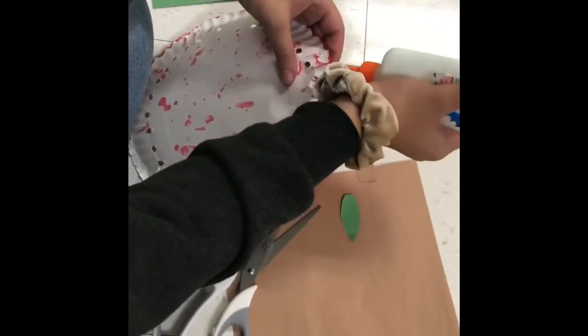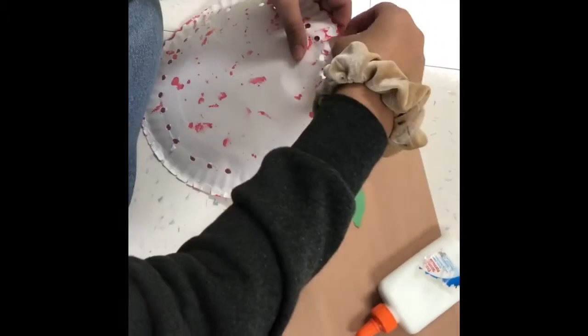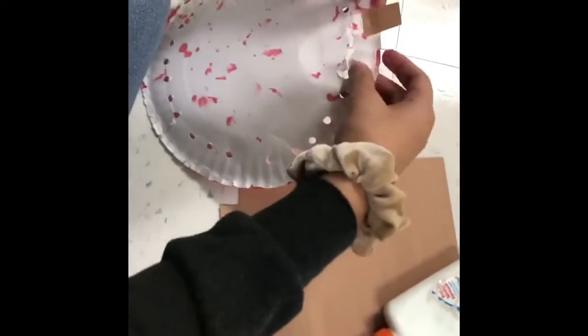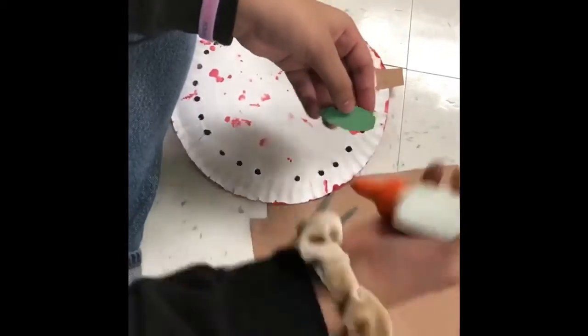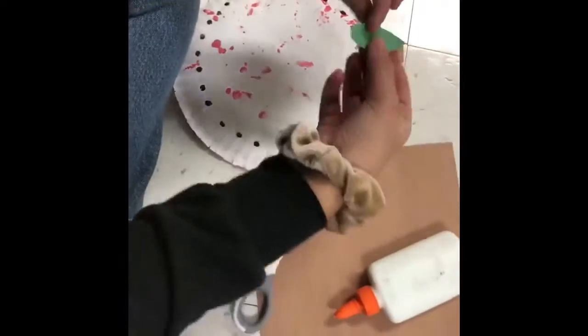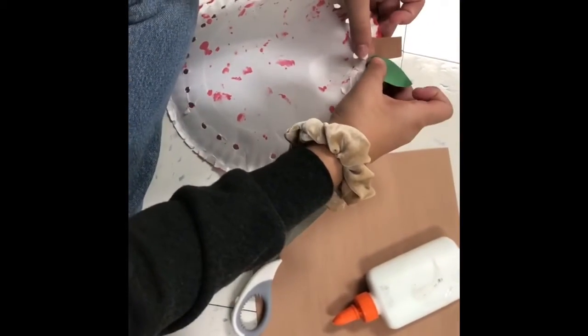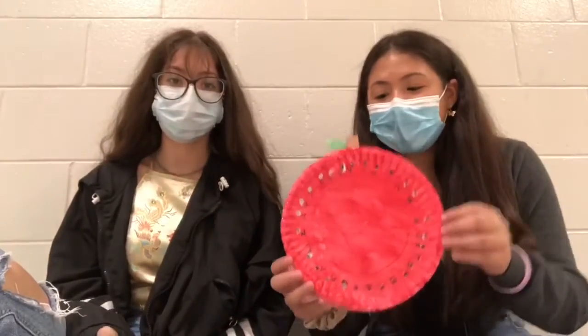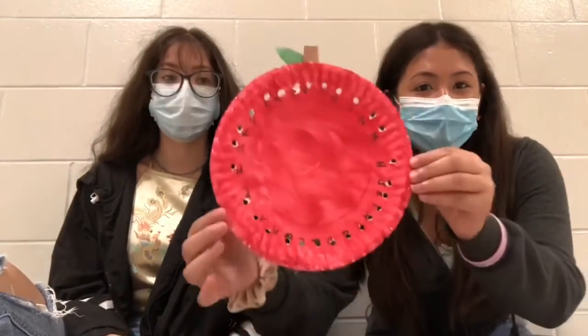Now we are going to put glue on the back of our plate to glue on our stem and our leaf. Now that we're done gluing, it should look like this.